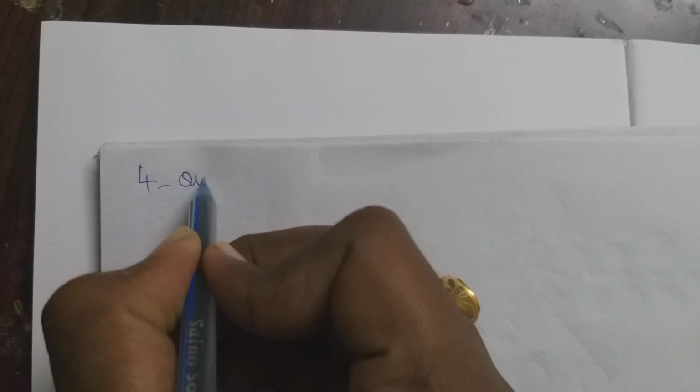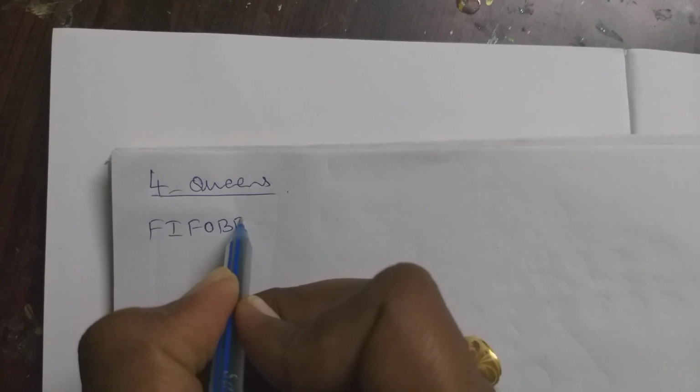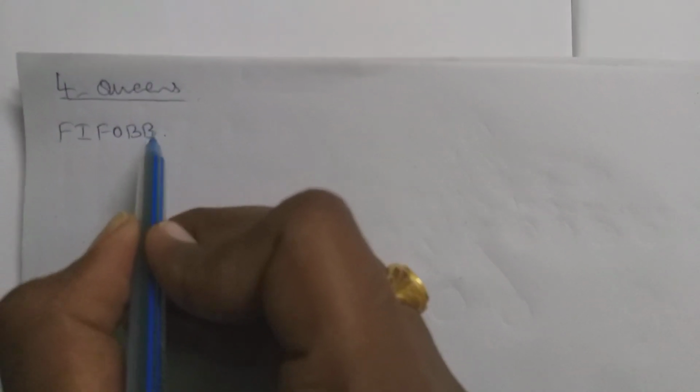Hello all. In this video we'll see how to solve the four queens problem using FIFO branch and bound. As we have already seen how to solve the four queens problem using backtracking in the fourth unit, now in this branch and bound unit, the first problem we try to solve is the four queens problem using FIFO branch and bound.